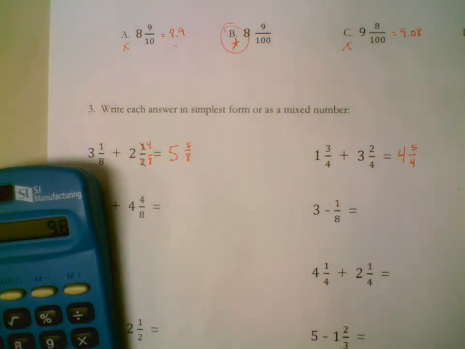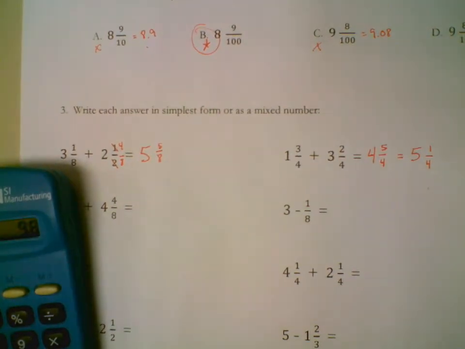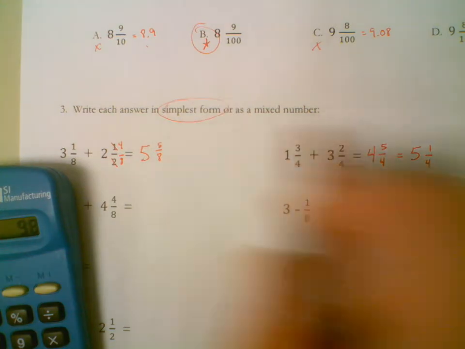That's a little weird, though. 5/4. What do we call it? That's an improper fraction, right? Let's see if we can turn it into something else. Well, I think that if I take 4 out of 4 slices away, I'd have another pizza, right? So if I take these 4 slices away, I'm going to have 5 whole pizzas, and I'm going to have 1 left over, and it's still going to be a quarter. So 5 1/4. That's the simplest form that I'm looking for, okay?